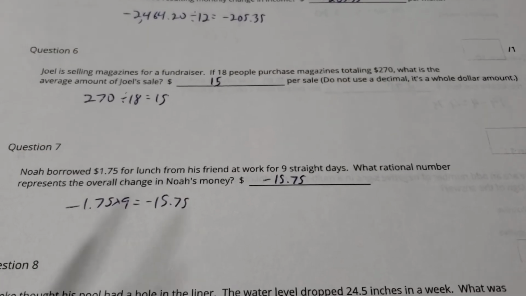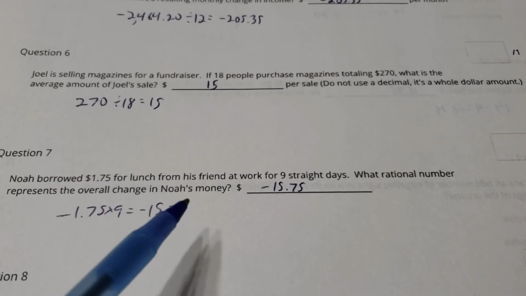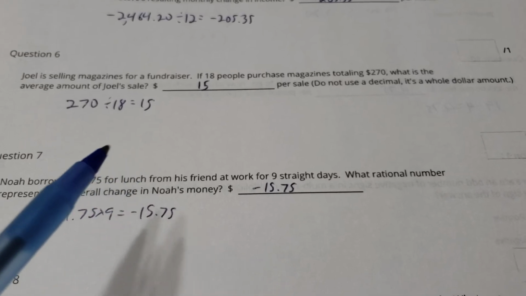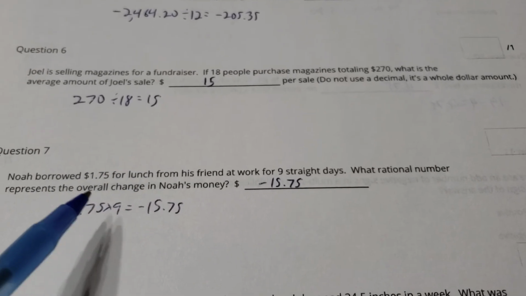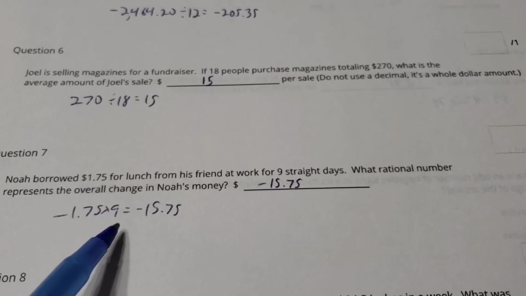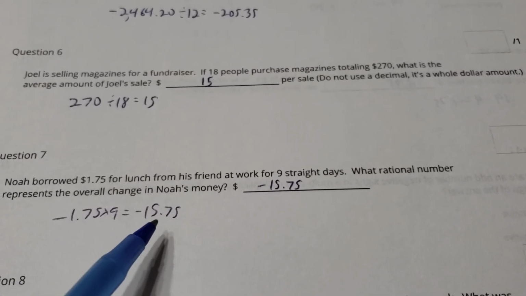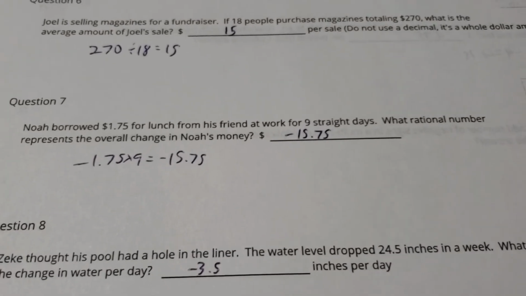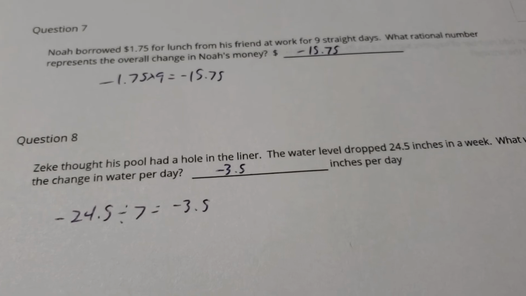Number 7, Noah borrowed $1.75 for lunch from his friend at work for 9 straight days. What rational number represents the overall change in Noah's money? Well, he's borrowing, so it's a negative situation. So negative $1.75 times 9 straight days. There's one negative sign in the problem, so it makes it a negative answer. Negative $15.75.